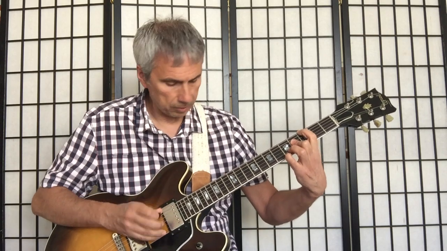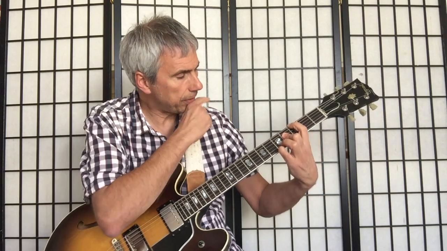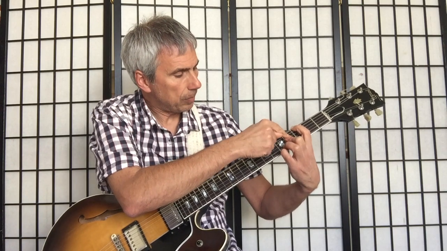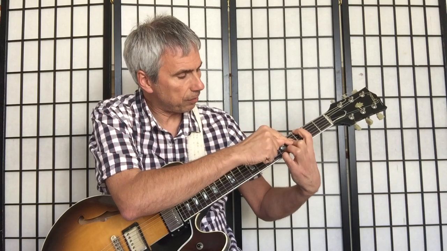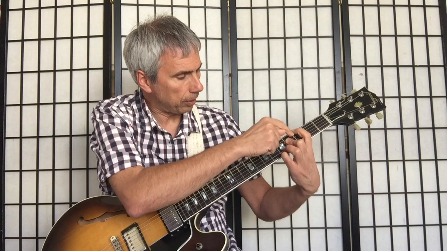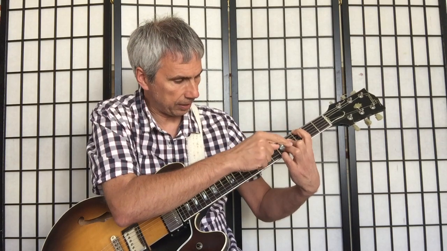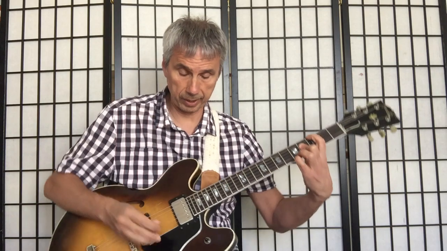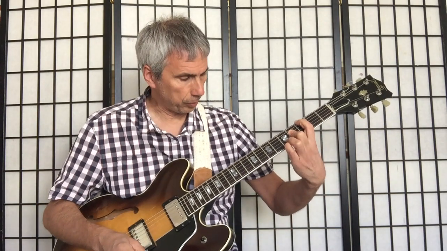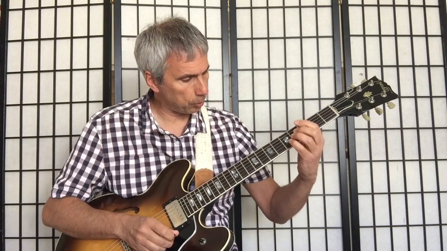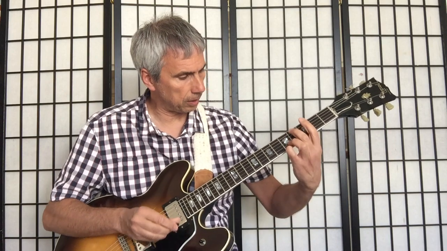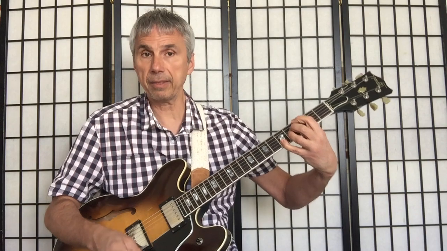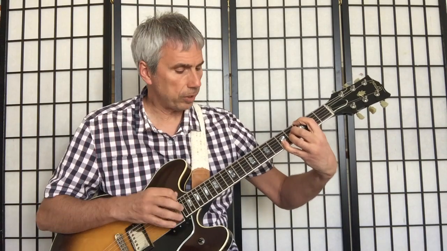I could do it like this. So here in this case, I'm playing the bass with the first finger. I'm barring my second finger over the fourth and third string, and then the third finger is on the second string, and the fourth finger is on the first string. That's one way to do it. Other ways to do that would be like this. That's another easy way to play the chord.